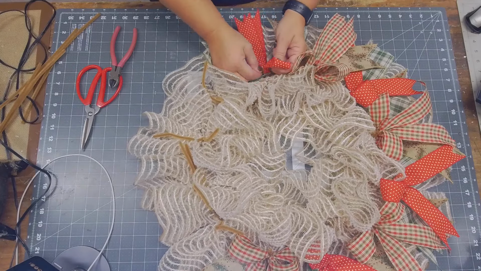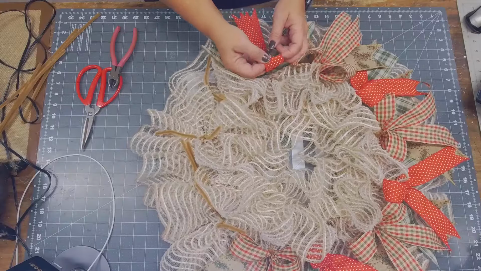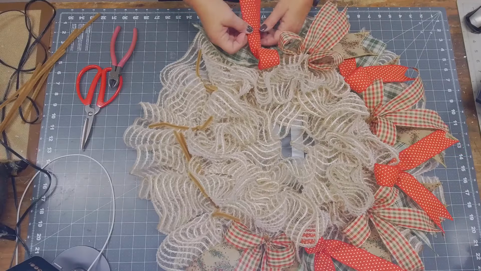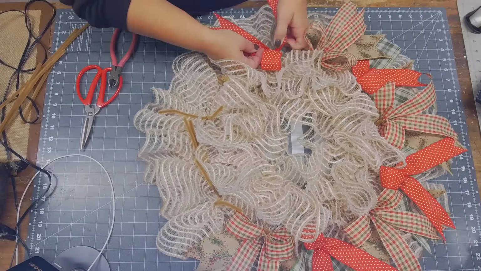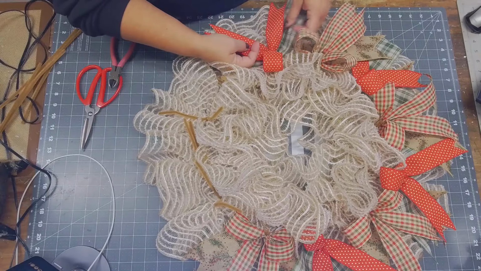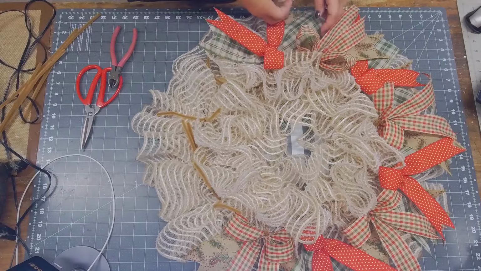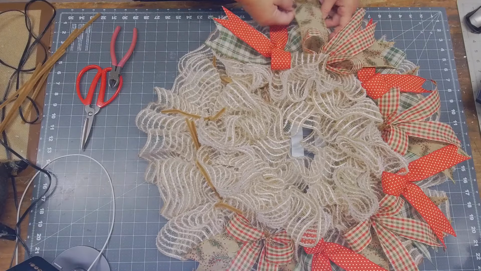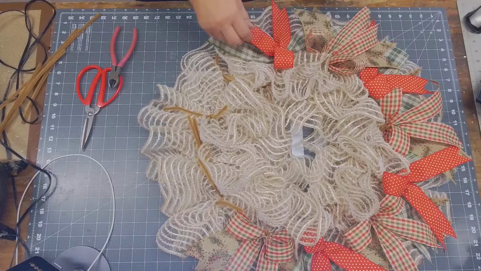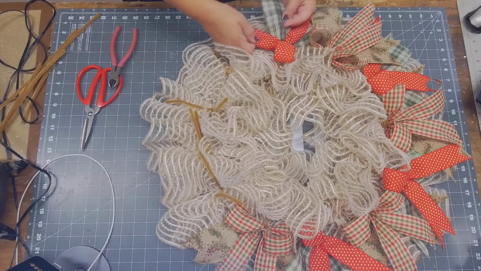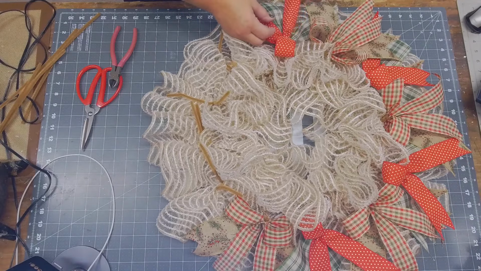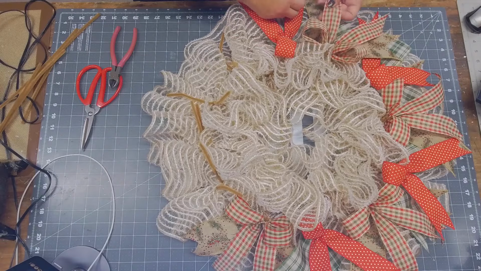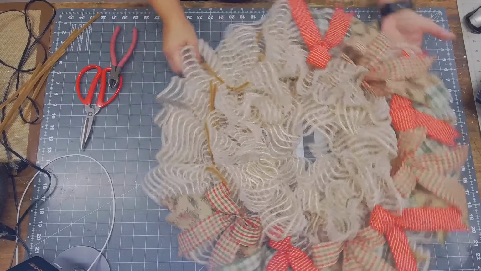And with the little tail, it goes all the way around the back. That way when we open the loop, you don't see your pipe cleaner anymore. It's in the back. And like I said, it depends. If you want your natural with the holly leaf to show, whichever ribbon you have a preference for, put it right on the top.